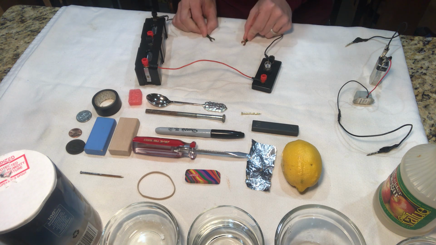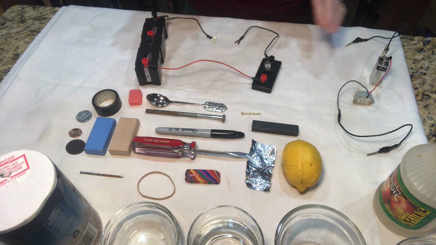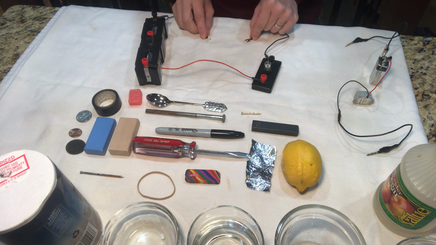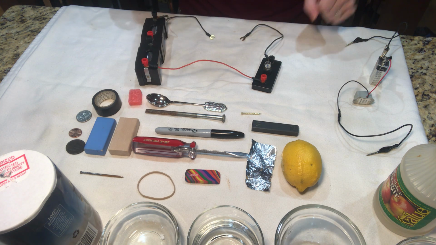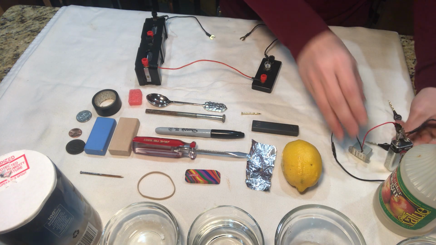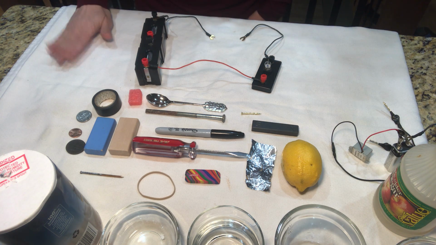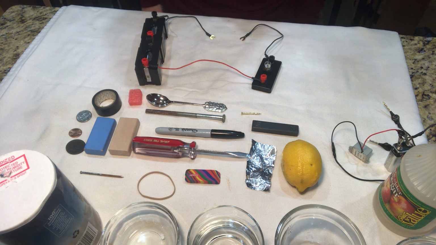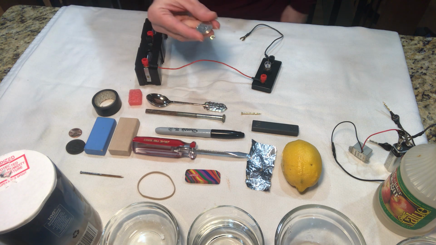So now we're going to have this open circuit here, and we are going to test some different materials. So we're going to touch these two ends to some of these different materials and decide whether or not they are conductors or insulators. Okay? If they are conductors, then we will lay them on the right side. If they are insulators, then we're going to lay them on the left side. So the first one that I will try is the quarter.